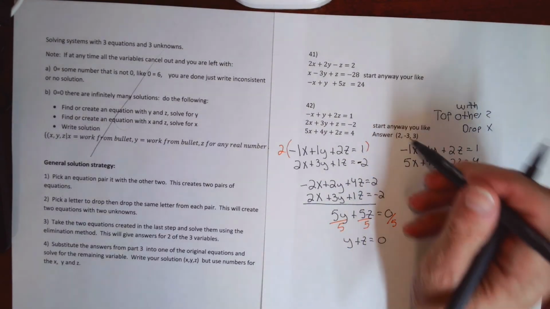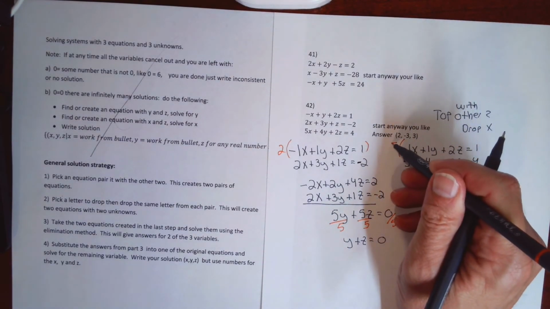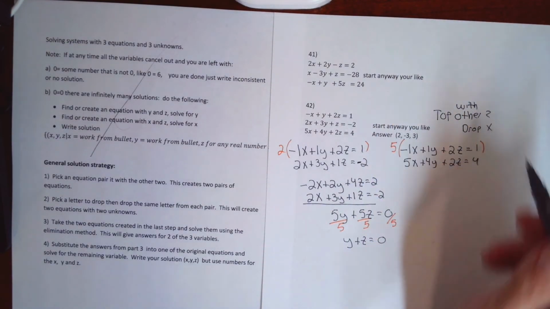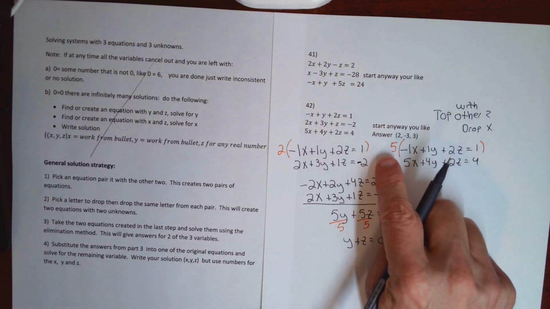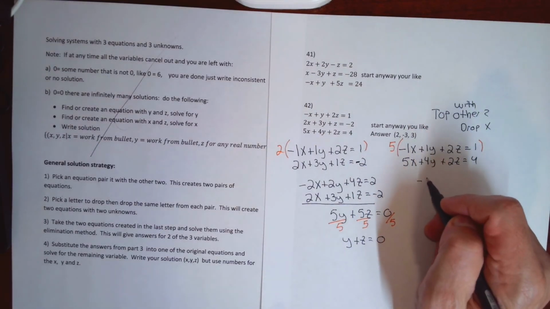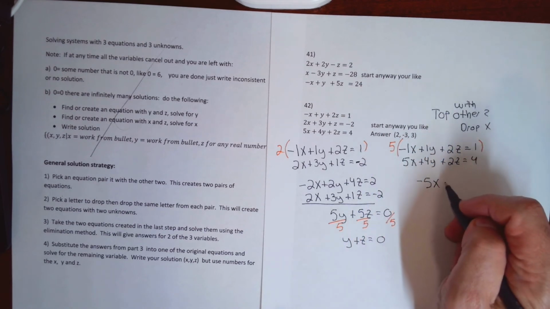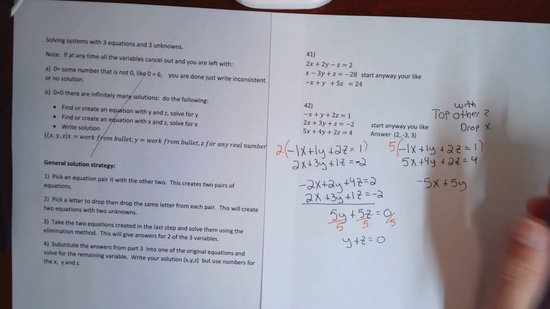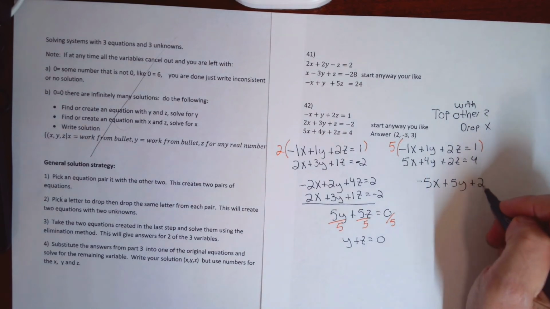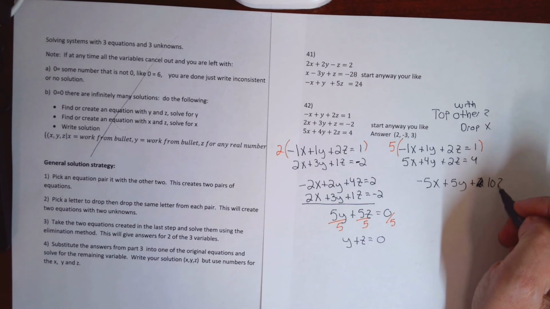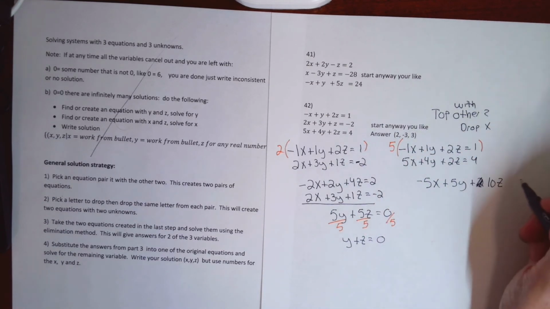For this right pair, I'm going to multiply by 5 to make the x's cancel out. I'm going to go 5 times minus 1x is minus 5x. 5 times positive 1y, positive 5y. 5 times 2z, positive 10z. I just about wrote something down wrong. 5 times 1 is 5.